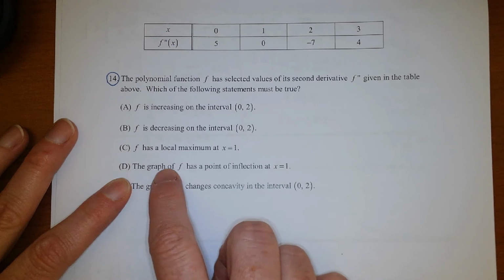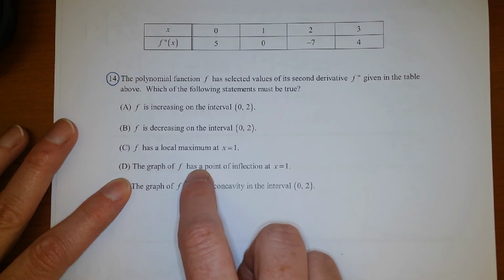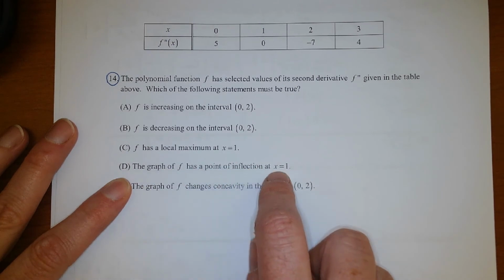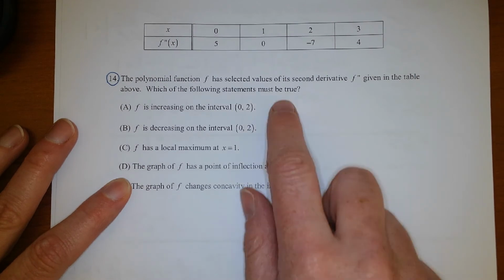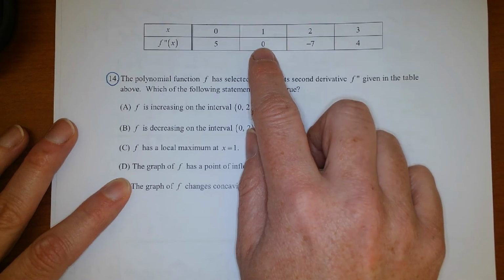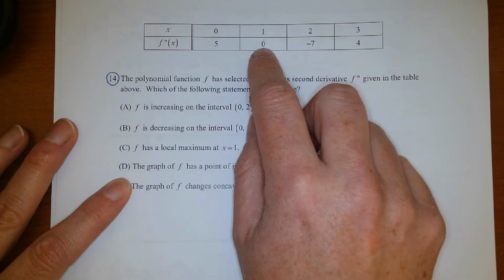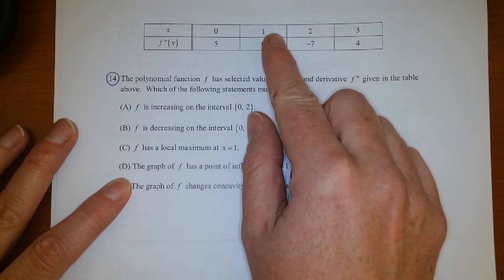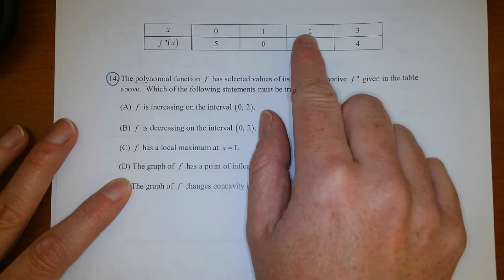And then let's talk about why not D here. The graph of f has a point of inflection at x equals 1. The reason that we wouldn't want to rule that one in is because you don't know exactly what happens between 1 and 2.